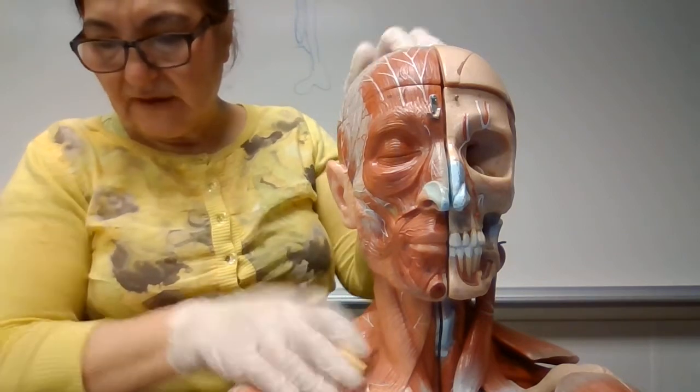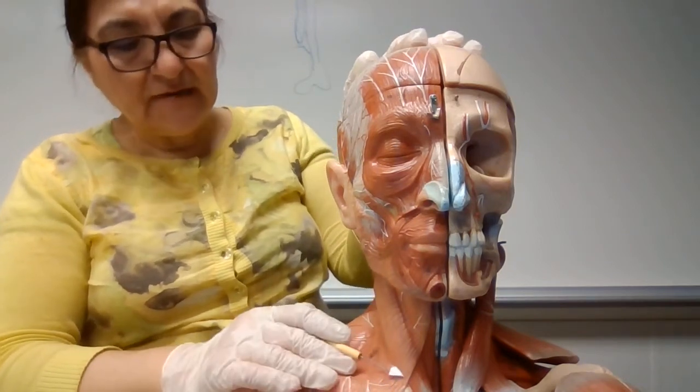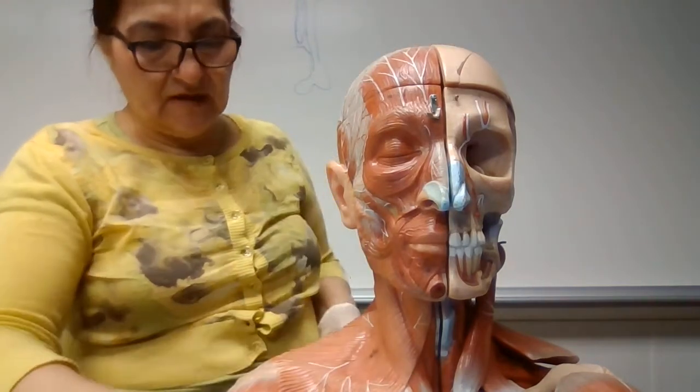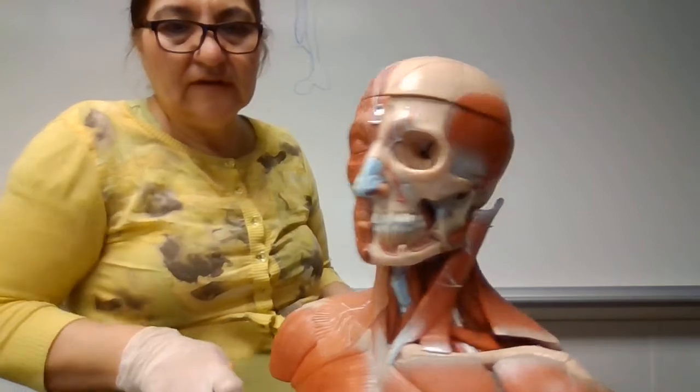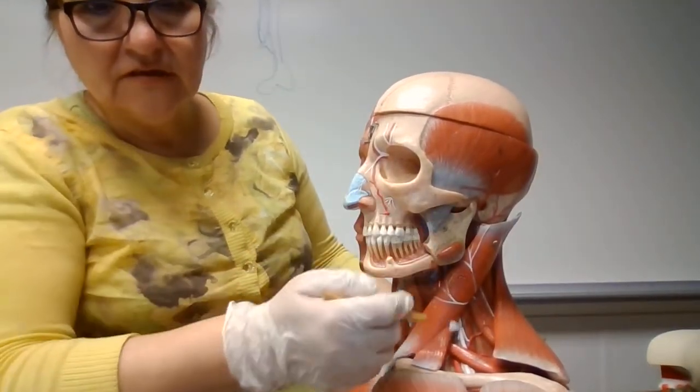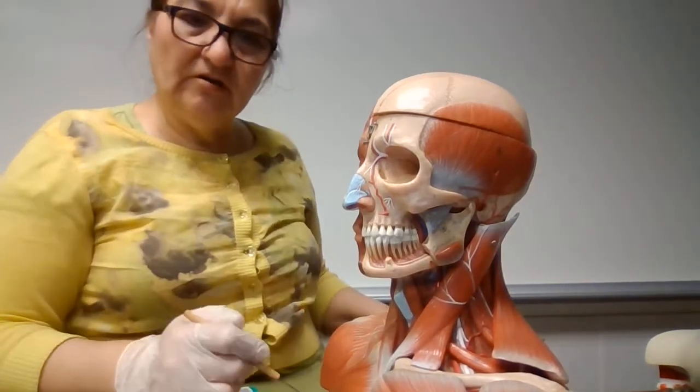Okay? That's platysma. Another muscle is the sternocleidomastoid. This is one side. We have both, yeah? And another one is this one. Sternocleidomastoid. Why is it called sternocleidomastoid?